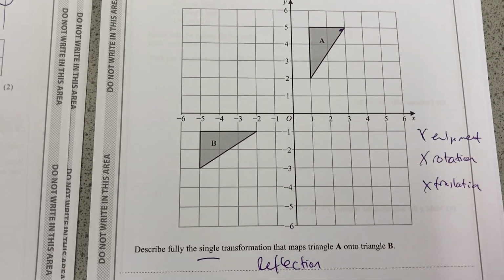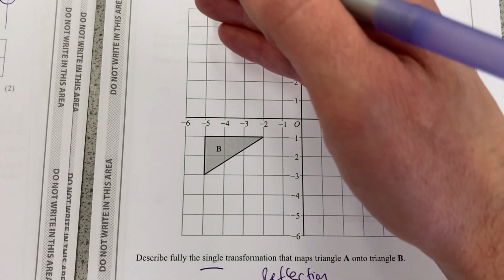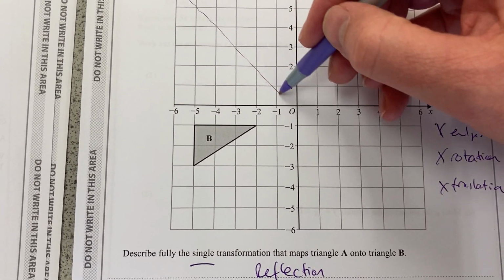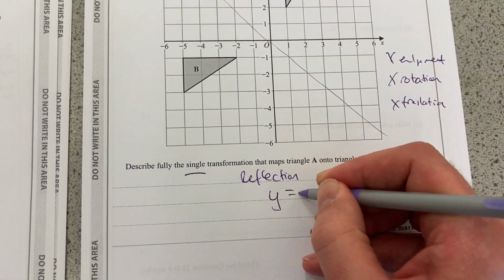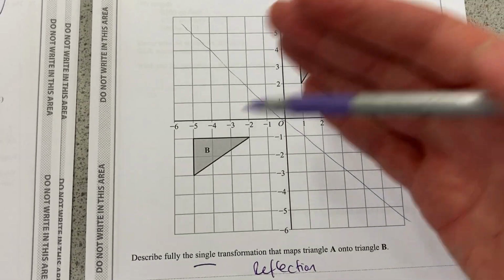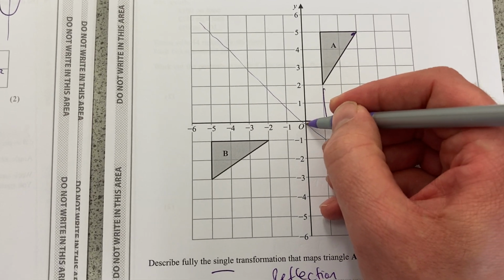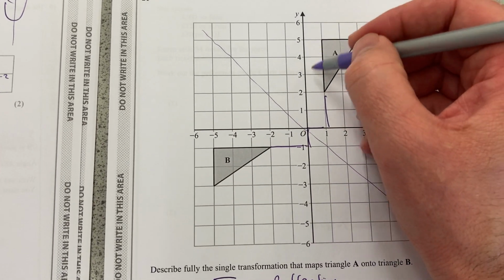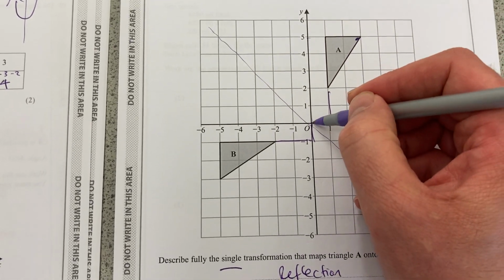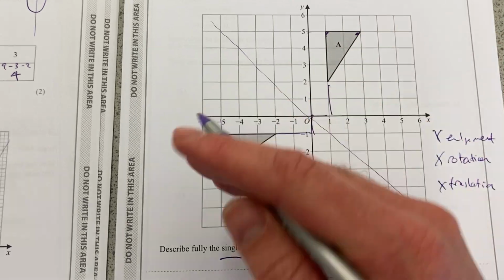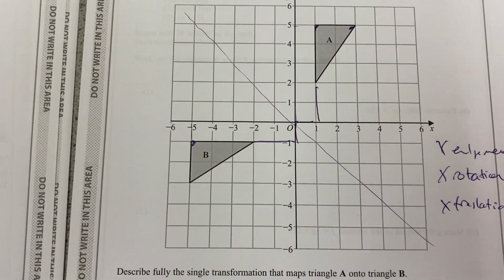But to have a reflection, you need a mirror line. And in this case, the mirror line is y equal to minus x. It's this line here. So y equal to minus x. Because if you were to fold that over, you can see that's 1, 2 away. So 1, 2 away. Go 5 up and 1 along. Go 5 along and 1 down. And you get to that point there. And you can see how they match that way. Okay.